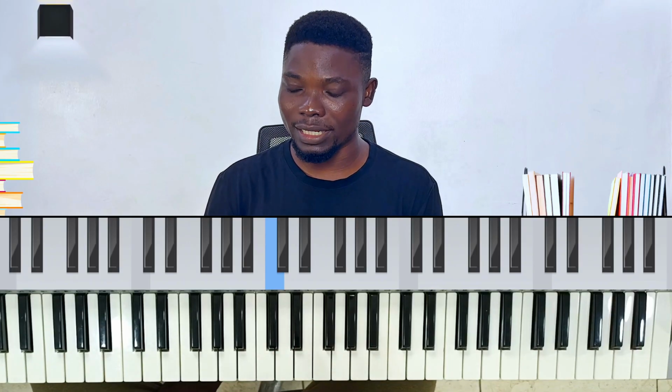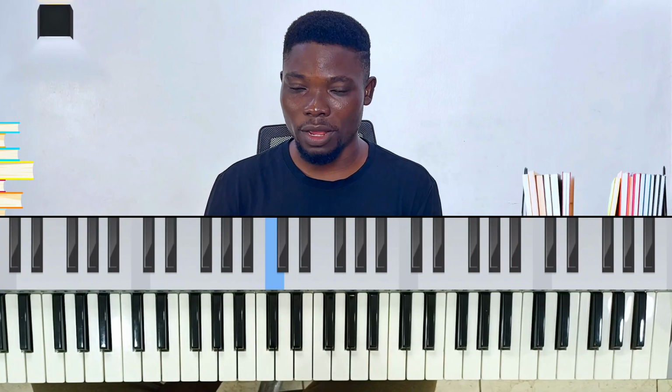You can use your piano app, don't forget. If you don't have a piano, that's not an excuse. You can use your piano app. I've told you to always download a piano app, even if you don't have a piano, okay? So you close your eyes and just strike it. They can give you the starting key. In fact, let us do it together.